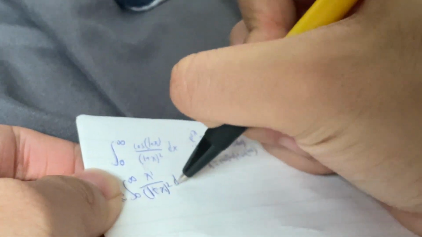This 1 plus x squared stays the same. So here's the deal: x to the power of something divided by 1 plus x to the power of something. I'm going to use the beta function.